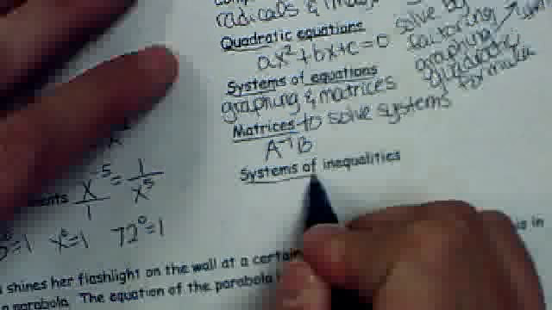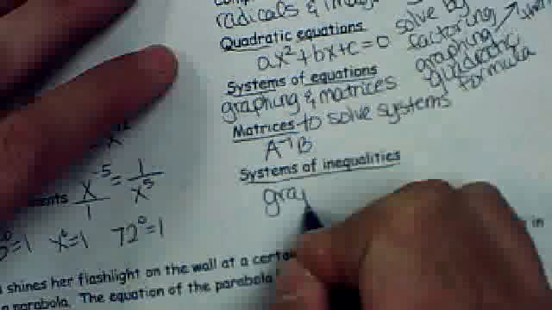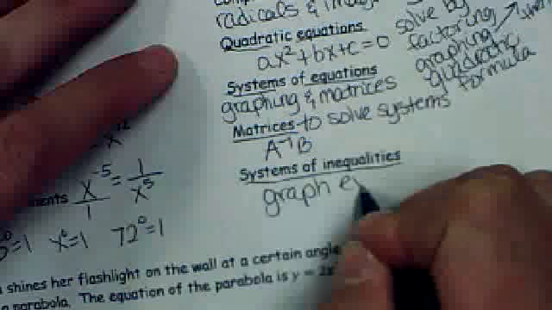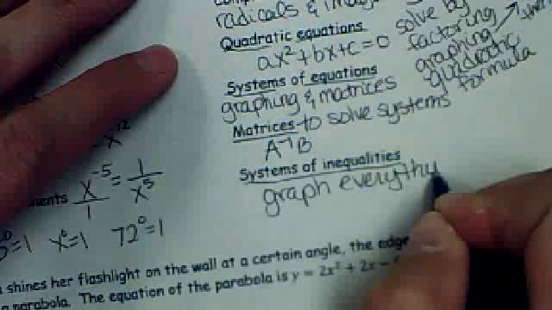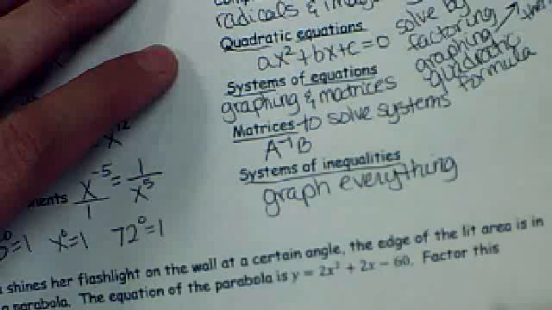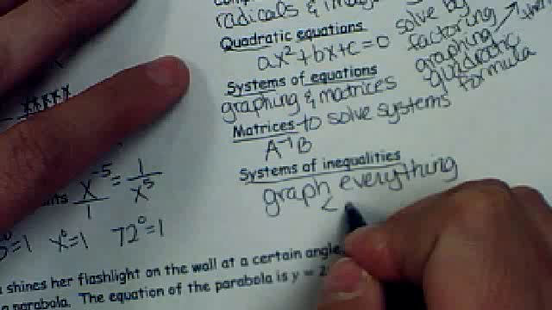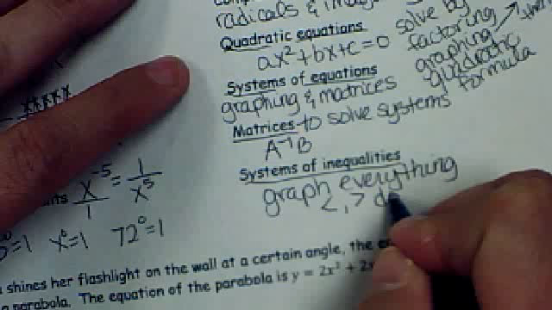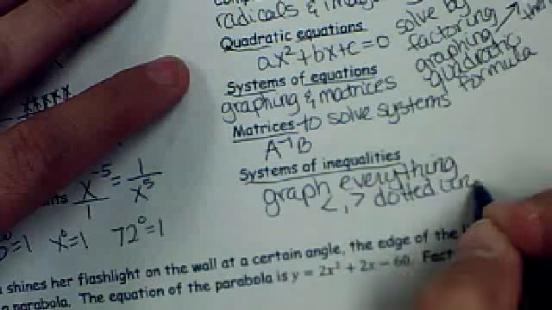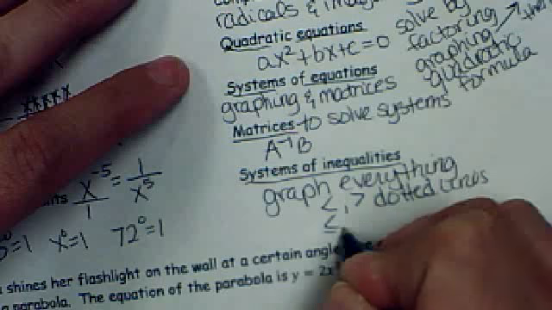Systems of inequalities, you graph everything. Remember, less than and greater than are dotted lines. Less than or equal, greater than or equal, solid lines.